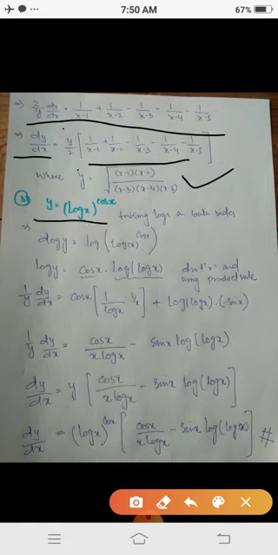Now we have another problem, y equals (log x) raised to cos x. Here this log x is always positive, which implies that taking logs on both sides, it is simply log y equals cos x into log of log x. Now we can use here the product rule of differentiation, which implies that by differentiating, 1 upon y dy by dx equals, now first function into differentiation of second.